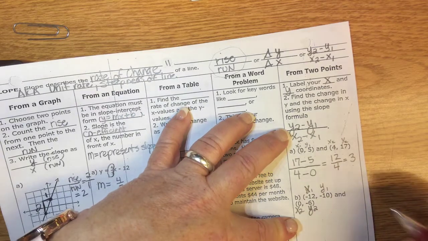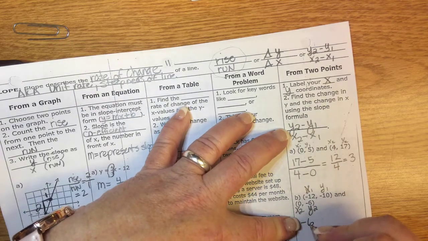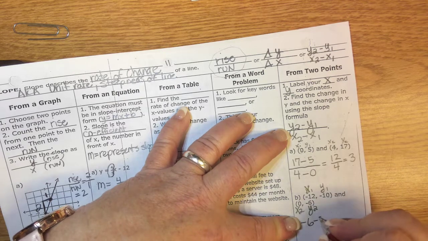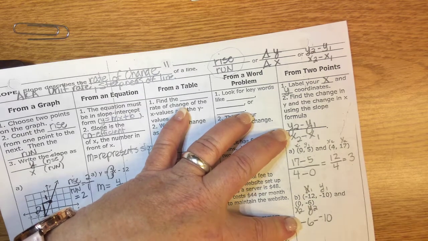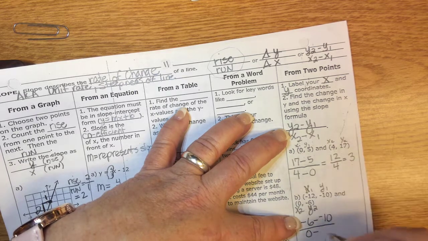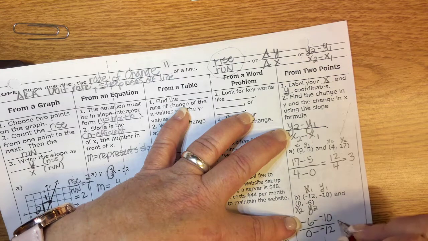All right, y2 is negative 6, subtract. Now I'm going to look at y1. It's negative 10. So do you see why I say build that habit to put that subtract sign before you even bother looking at your second digit, okay? And that is all over x2, which is 0, subtract x1, which is negative 12.